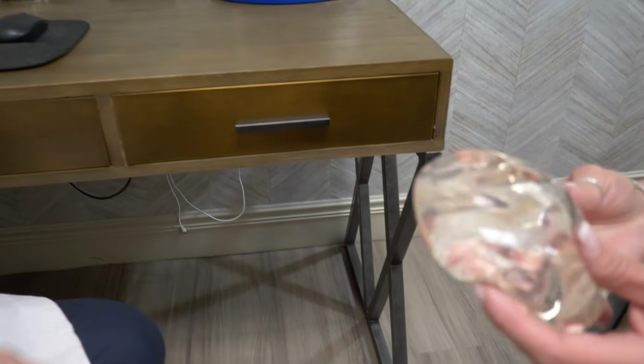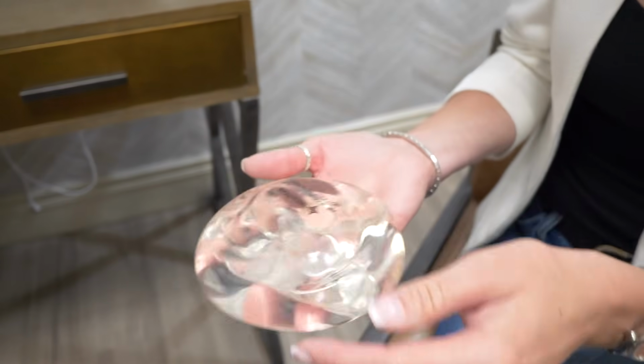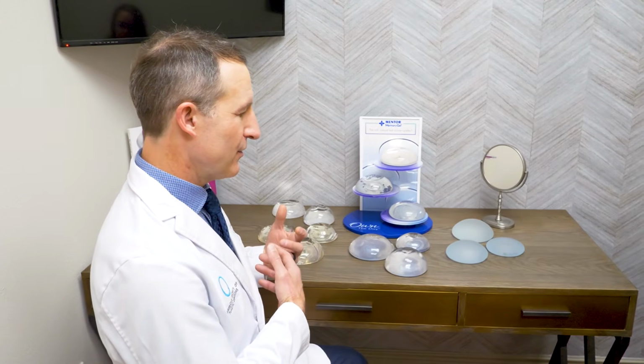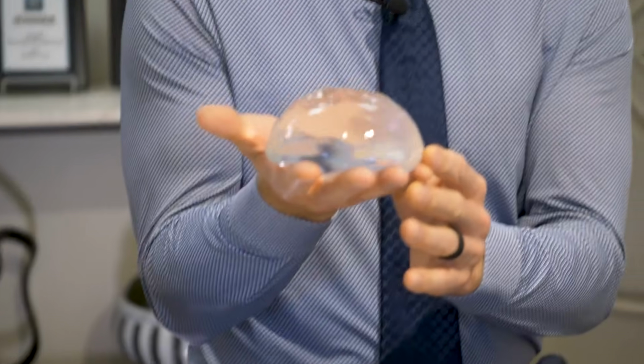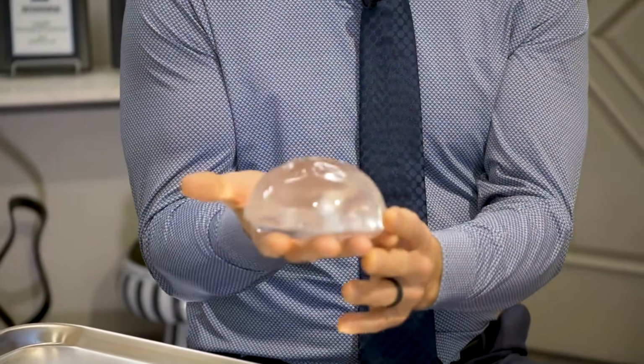So the way you go about deciding that is really based on the patient's anatomy and their desires. Some patients want a very natural appearance, so they don't want an implant that projects a lot. And so with that, you might use more of a moderate profile implant. If someone wants a really round appearing breast, you'd use a higher profile implant. And then the patient's anatomy also plays into that.